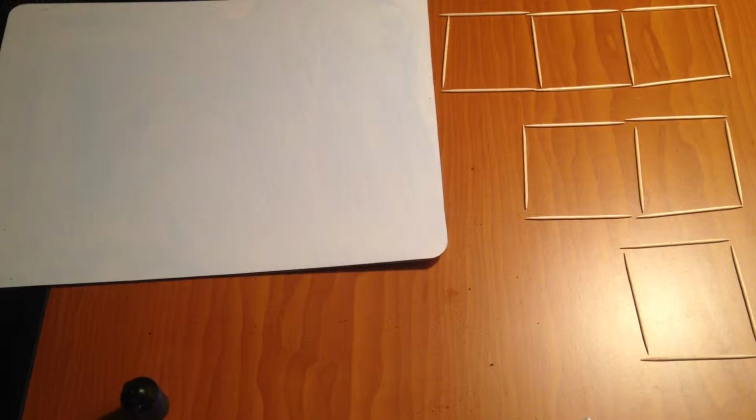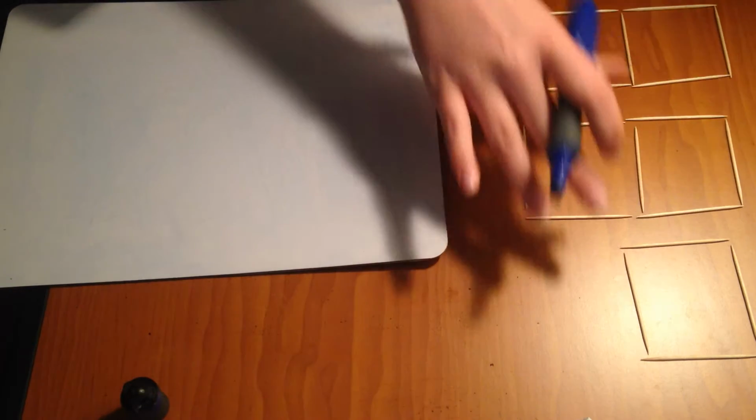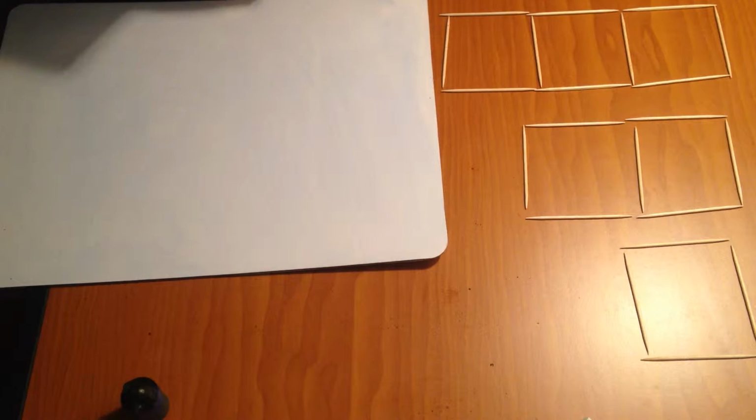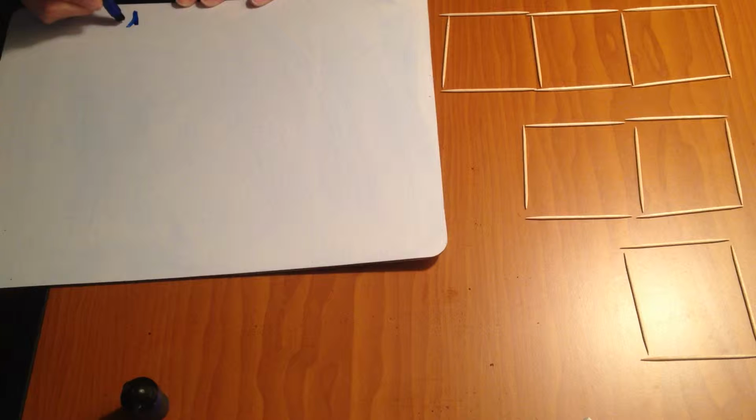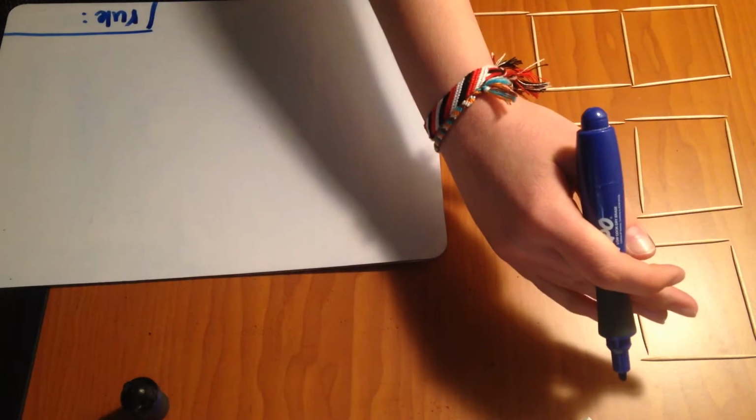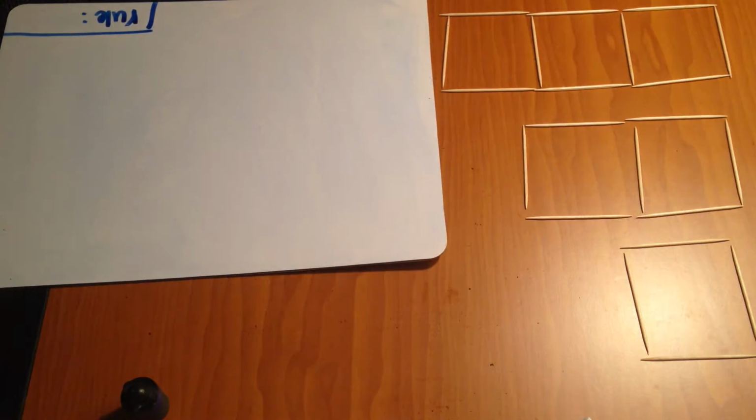Hi, so what we're going to be doing today is looking at a pattern. The pattern we're going to be using is called a matchstick pattern, and I have that pattern demonstrated here to our left. We're going to be creating an algebraic rule for our pattern. This rule is going to help us find numbers later on in our pattern, so what our pattern is going to look like later on.